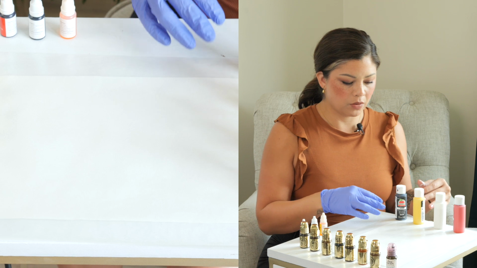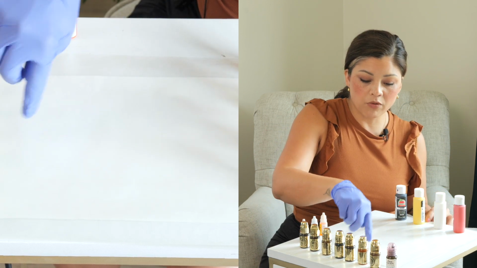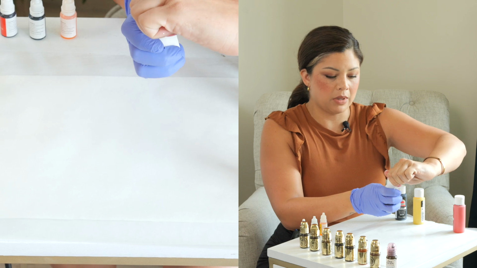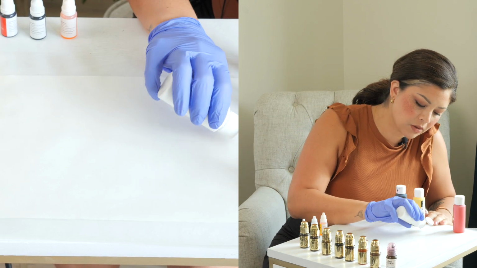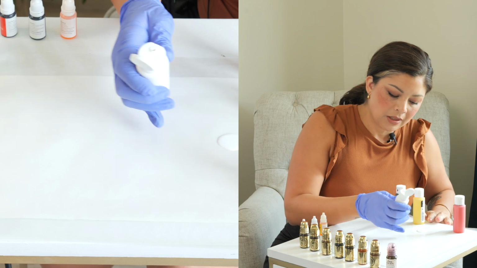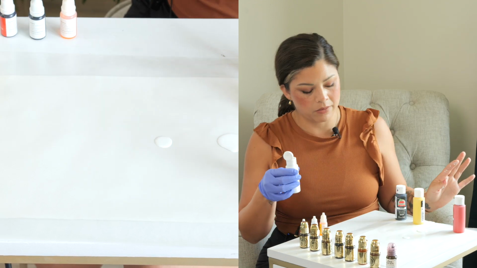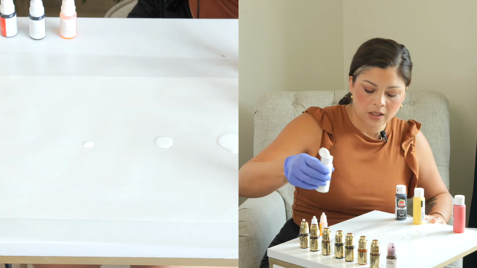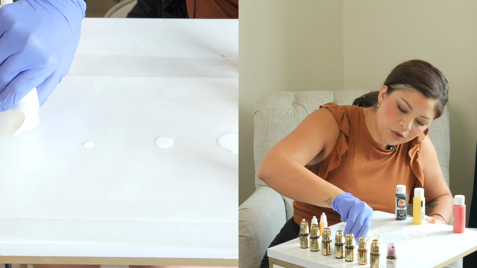So what I'm gonna do is put different amounts of white here, which is representing the lack of pigment. So here we're gonna put about 20 drops. Okay, that's gonna be our lightest hair color. And then we'll put 10 drops. That's about 11, but that's okay. Then we'll put about 3 drops. And then we'll just do 1 drop.